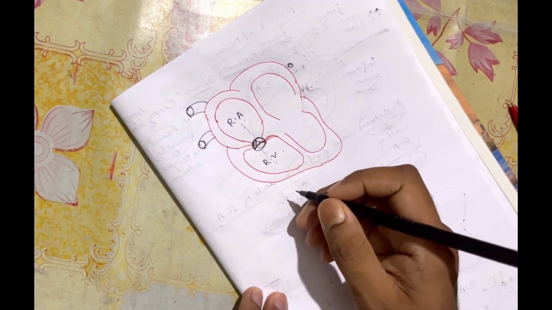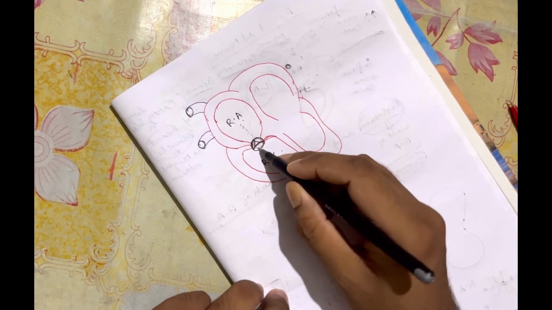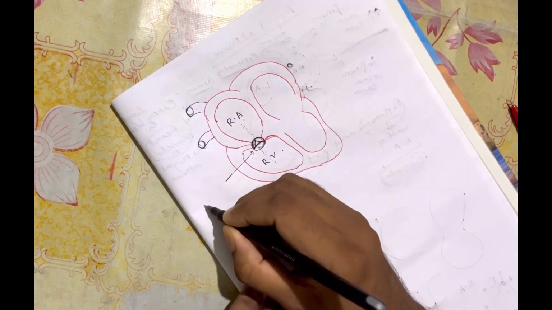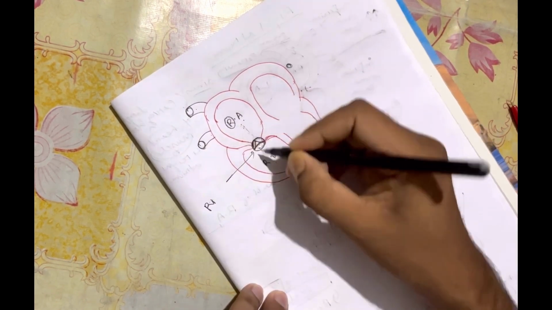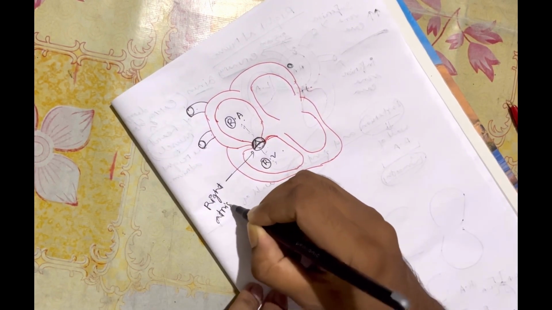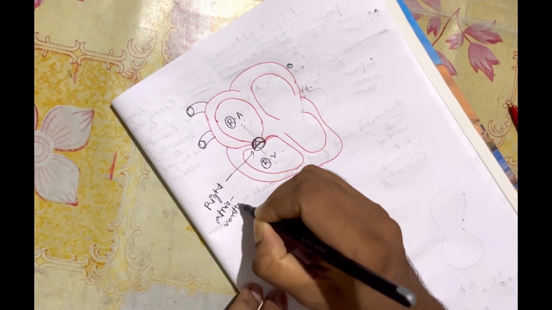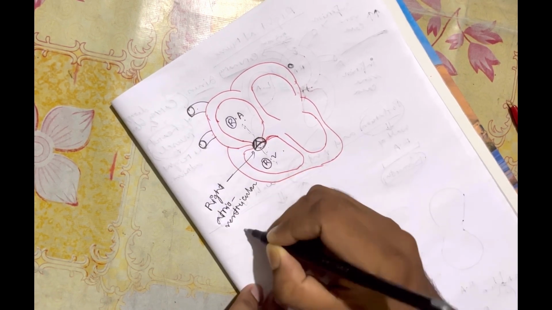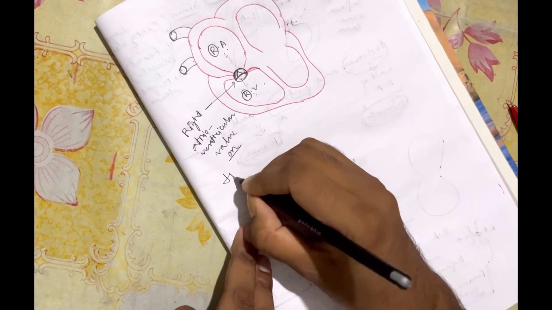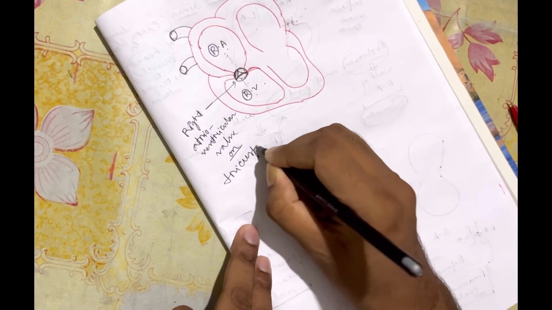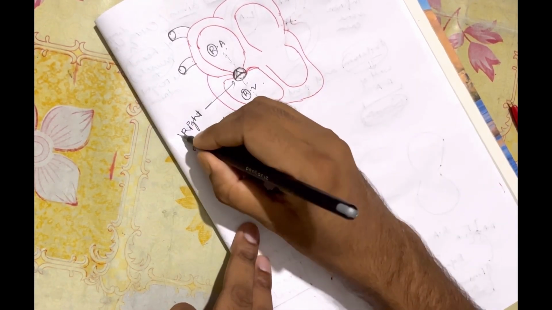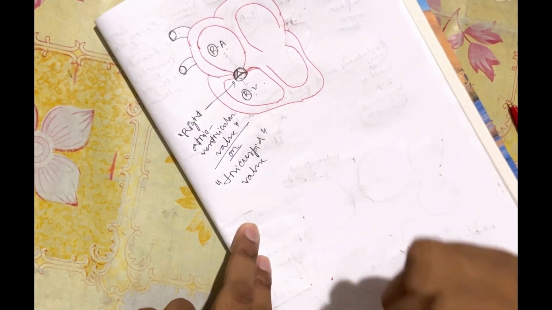Or the atrioventricular valve. This is called the right atrioventricular valve, as it lies between the right atrium and right ventricle, that's why it is called the right atrioventricular valve or tricuspid valve.